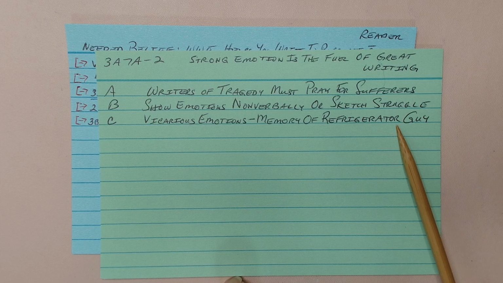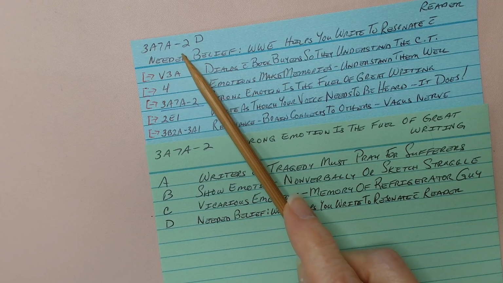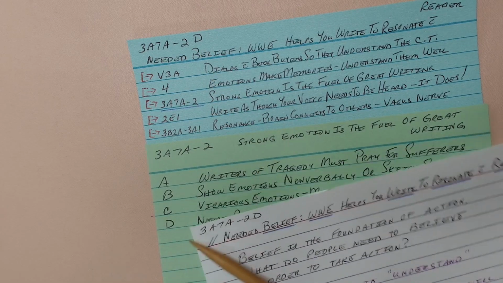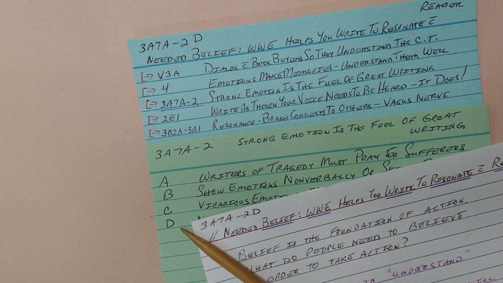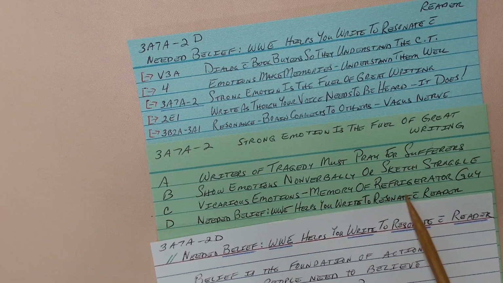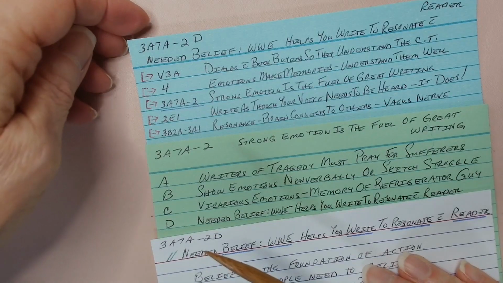What's that one about? I already know what my card's number is going to be. My new card is going to be 3A, 7A, 2D. I know that because D is the next available number. But I can't just go on without figuring out what memory of refrigerator guy is. Gotta go look that one up.